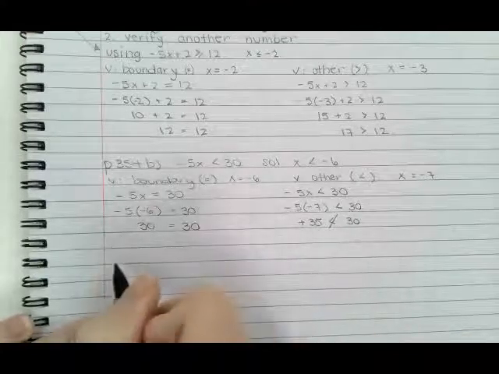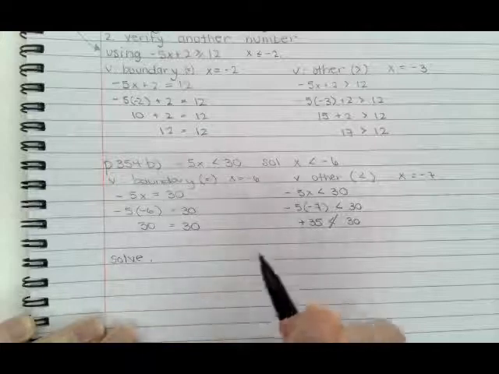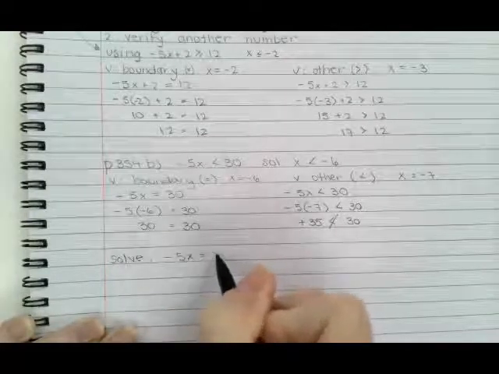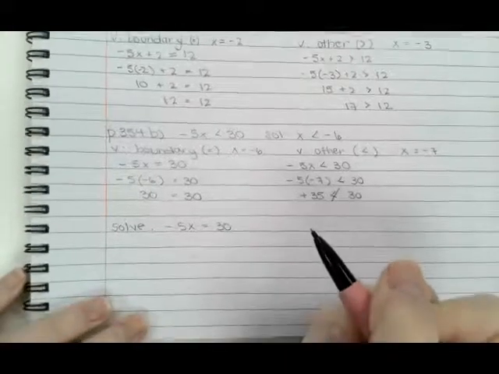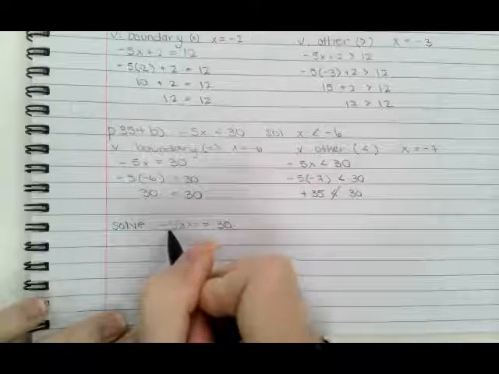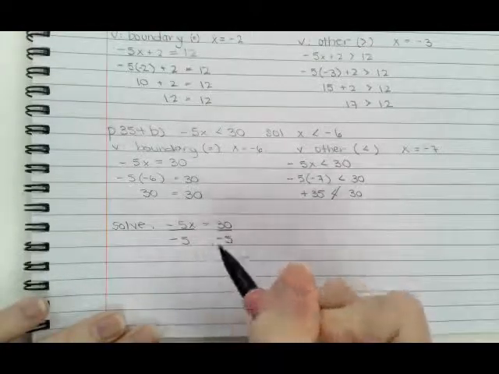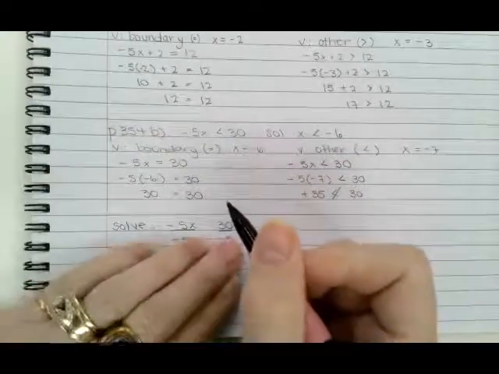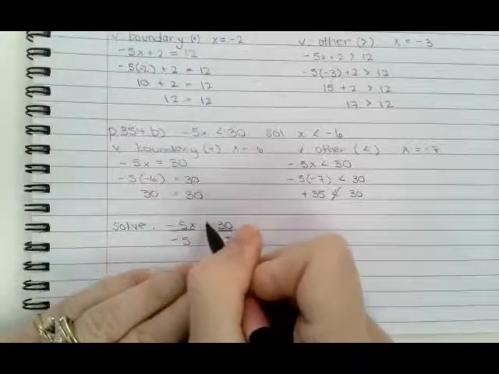And let's look when we actually solve the question and see what happens. So if I solve negative 5x equals 30, pause, do it, and then let's do it together. See if you were thinking the same thing. Divide by negative 5, divide by negative 5. Whoops, I shouldn't have had equals, neither should you. Sorry. Okay, go back. X is less than 30.